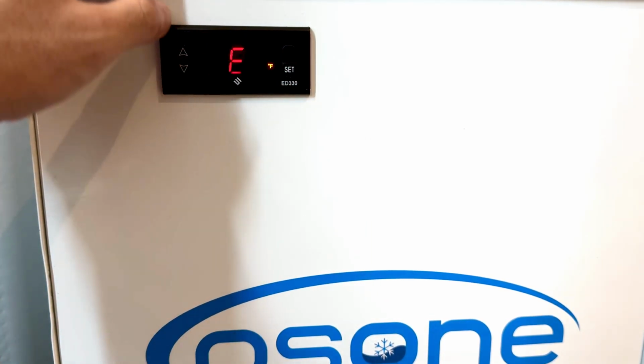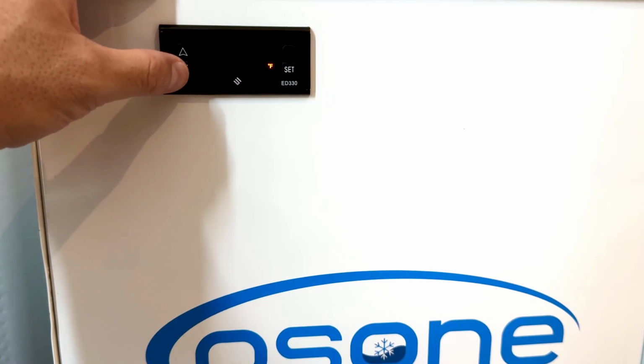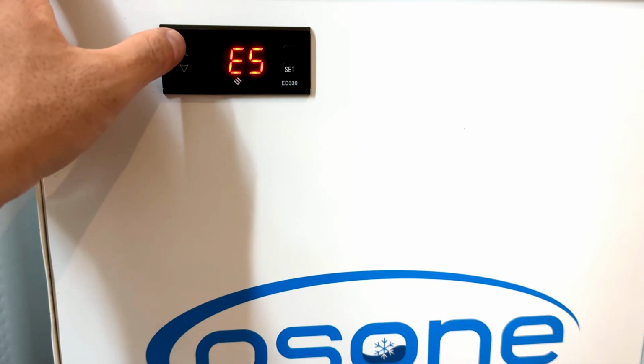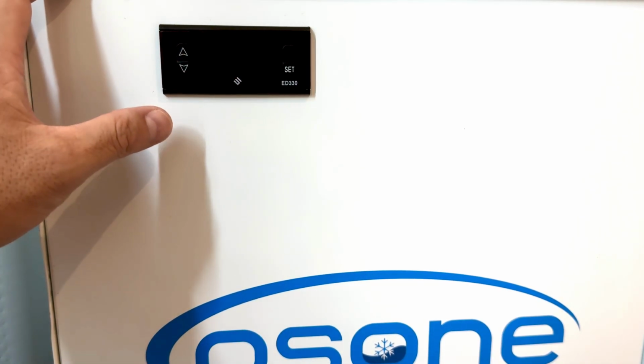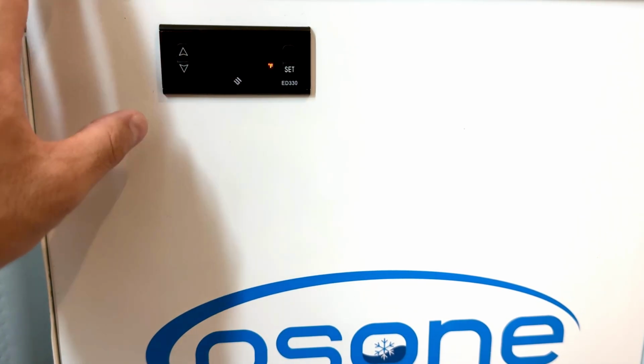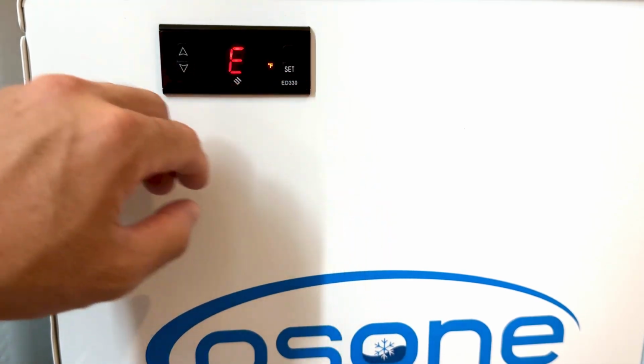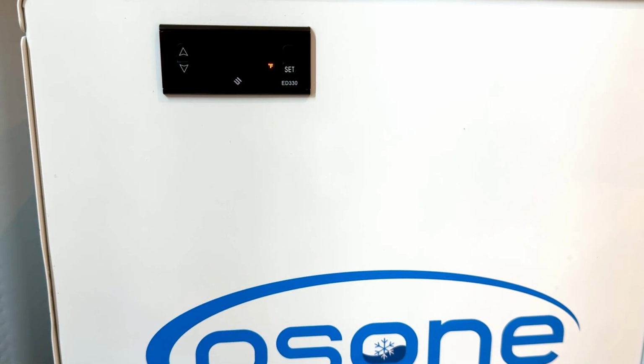If you hit set again, it's the E4 setting, which is the delayed start of your compressor. We have this at 3 for 3 minutes. E5 is a variance between the reading of the Pro Chiller and another device that you might be using. CF is Celsius versus Fahrenheit, and those are your settings. If you give it a second, it will come back to the main screen, which is the current temperature within your cold plunge.